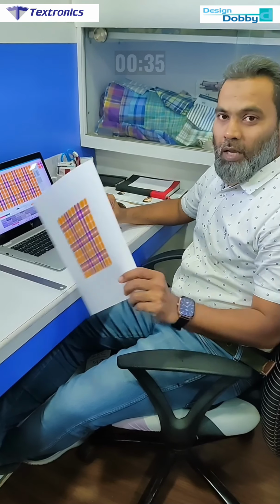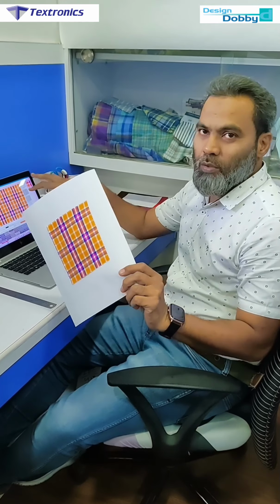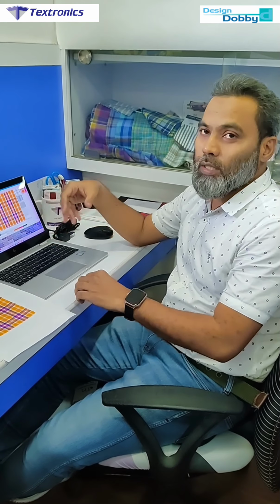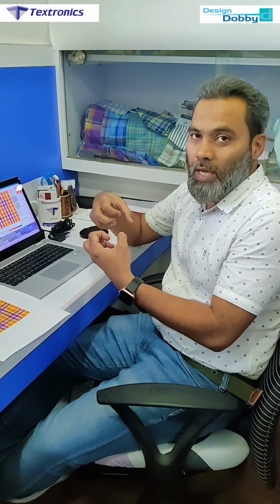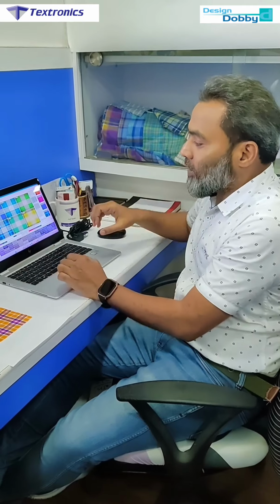You can see we were able to replicate this design quickly, under 5 minutes, into a wearable, producible fabric. Not only that, we were able to convert the design more creatively. We got more options by using the automation of auto design creation and auto weave creation, which helped us to get a very beautiful design output like this.